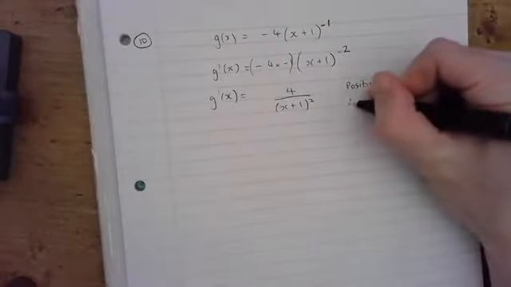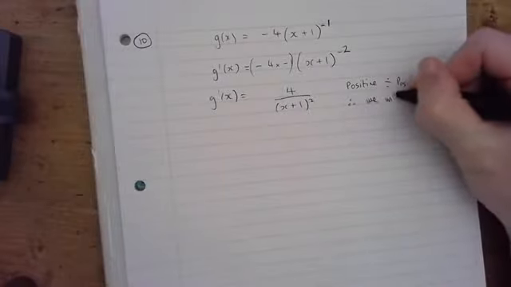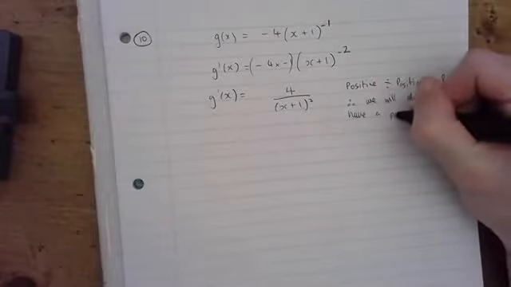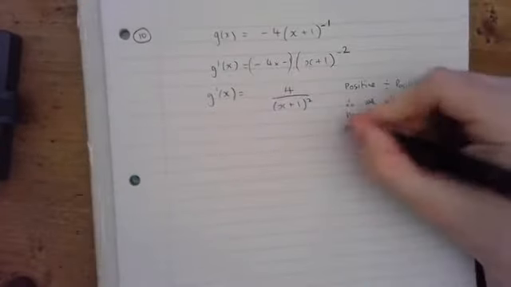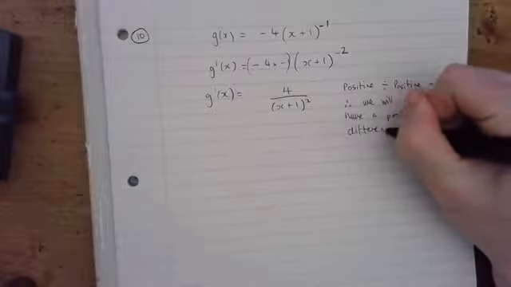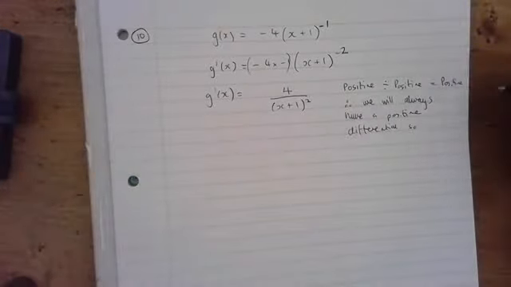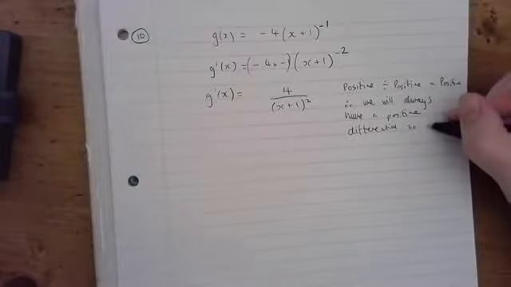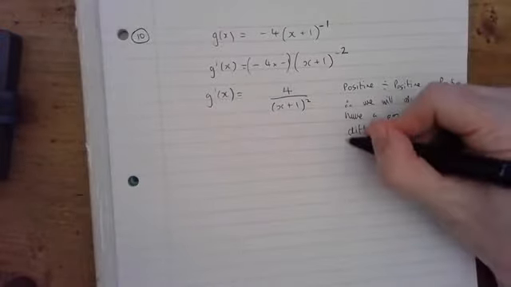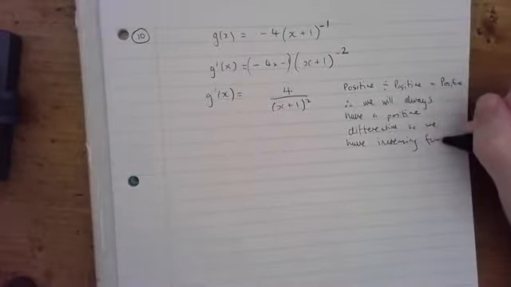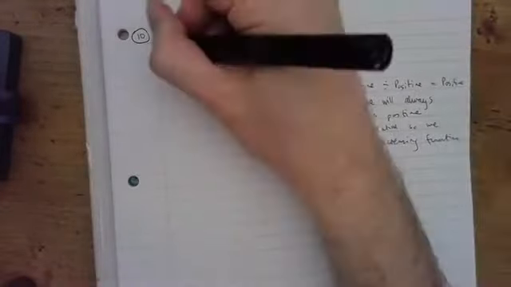So therefore, we will always have a positive differential. So therefore the gradient's always going to be a positive number, hence it's always getting bigger, hence it's always an increasing function. So we have an increasing function. Okay, so that's part A.